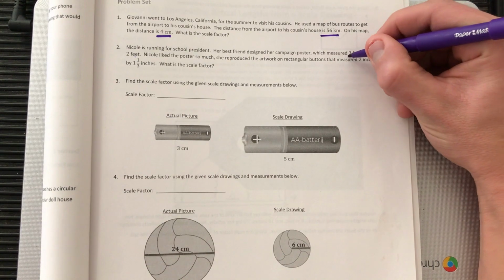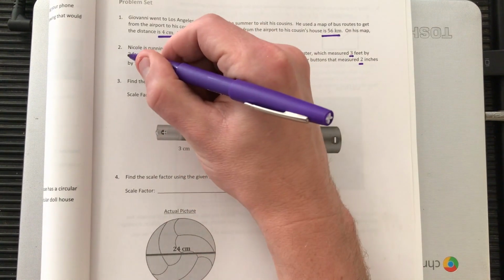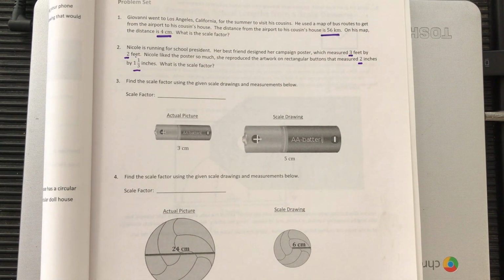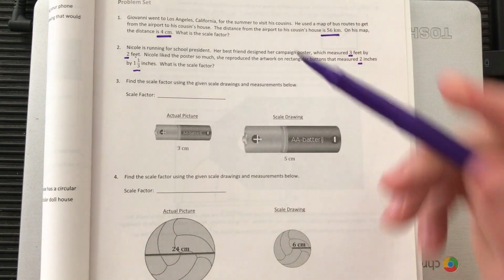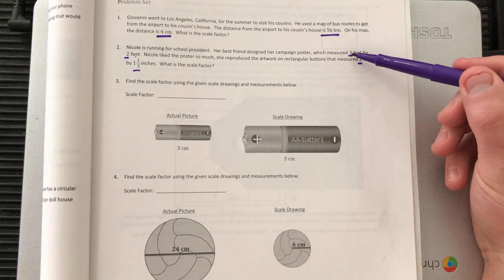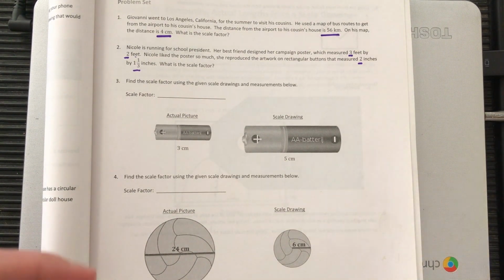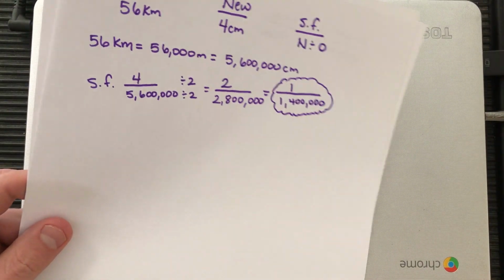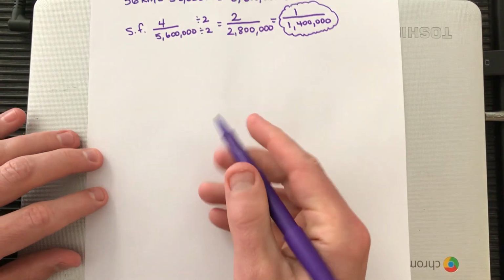So I know that these two measurements correspond to each other, and these two measurements correspond to each other. And so I'm going to find the scale factor. But honestly, I don't even need all these measurements. If I'm going to find a scale factor and I know that it's a scale drawing, they're telling me that, then I can just use the easier of the two pairs of numbers. I'm going to use this 3 and this 2. So once again, we have a unit issue though. They gave us feet for the original and inches for the reproduction.